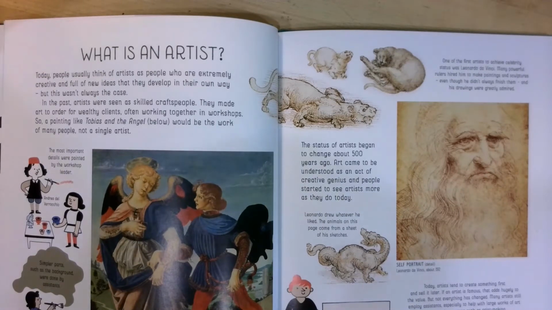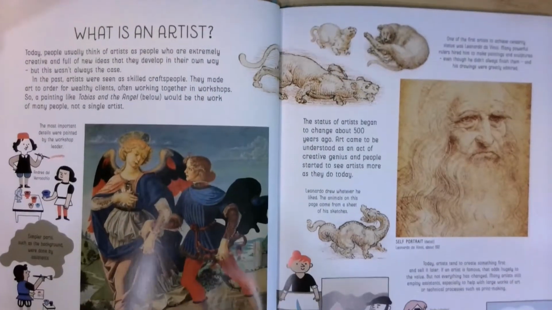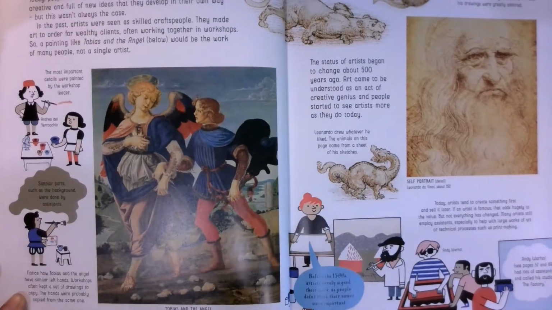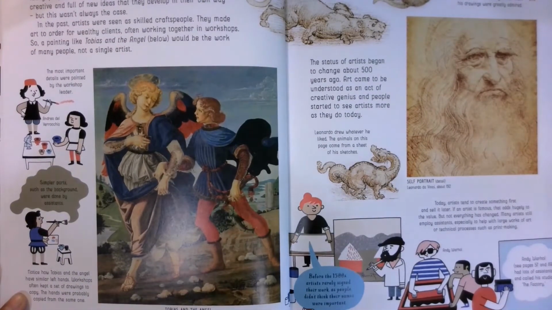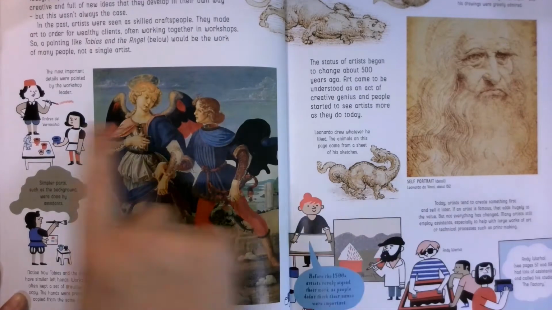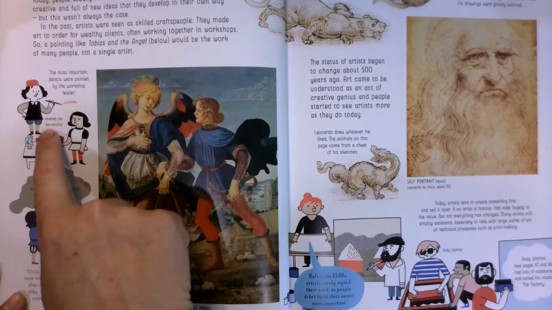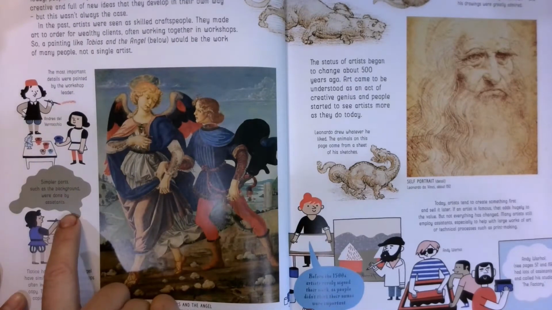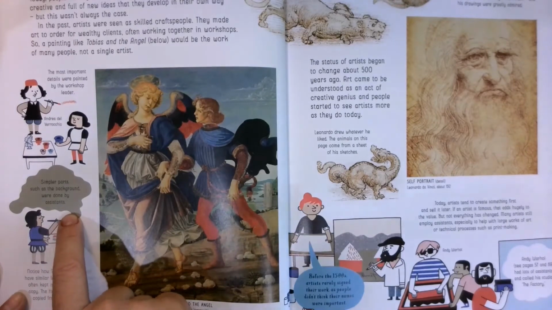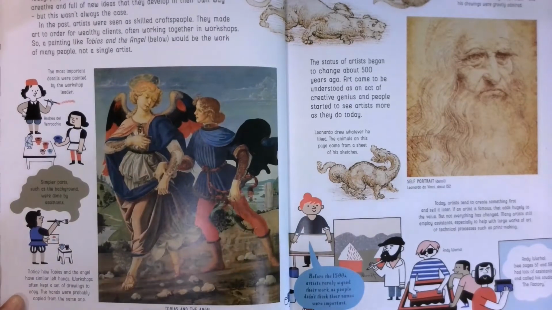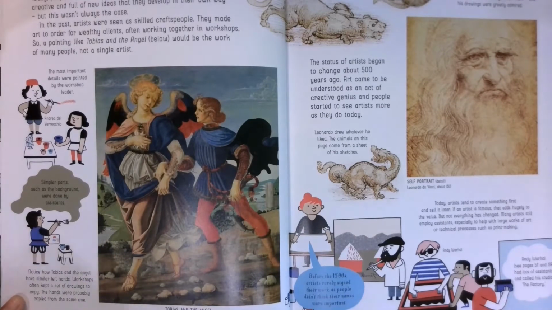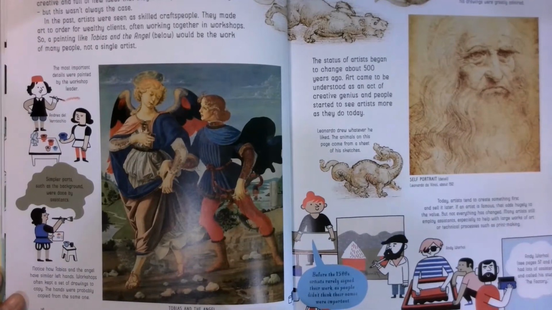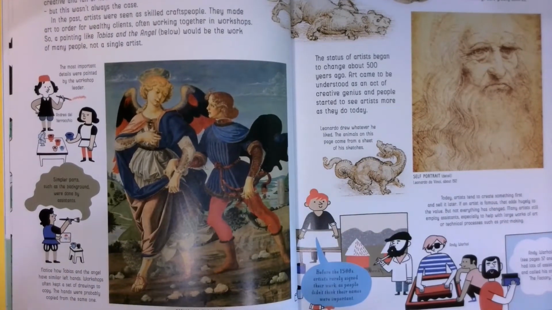So a painting like this one here, called Tobias and the Angel, would be the work of many people, not just one single artist. The most important details would be painted by the workshop leader. But the simpler parts, such as the background, would be done by the assistants. Many workshops also had assistants who were responsible for mixing up the colors and setting up everything for the main artist to come in and work.